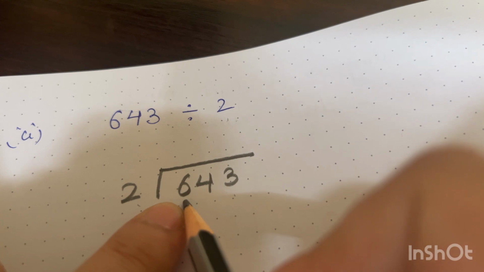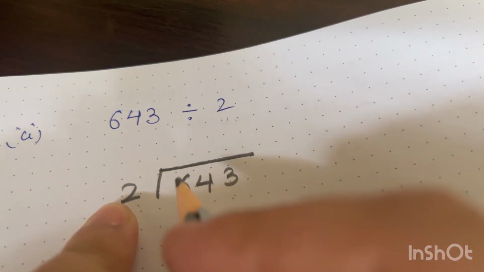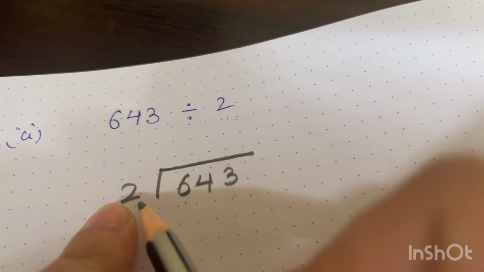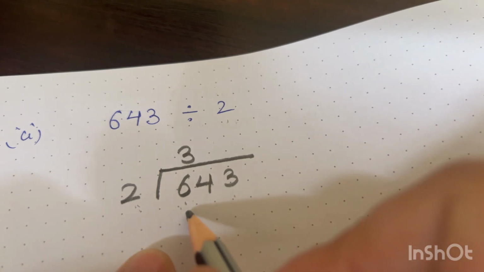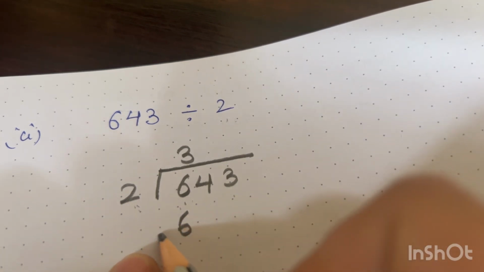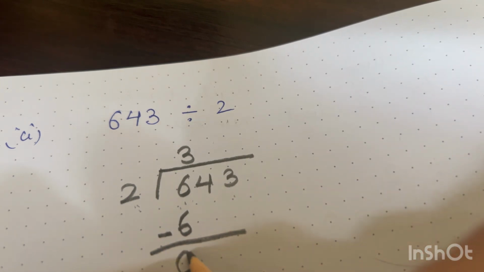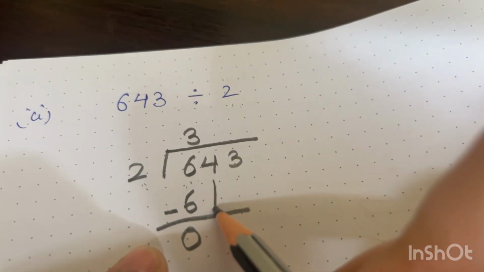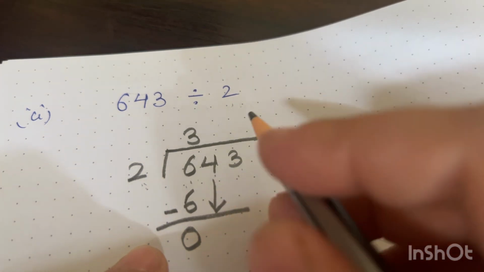We have to think of a number which is close to 6 or less than 6 in the table of 2, and it comes out that 2 3s are 6. So we will write 3 here, and we will write the answer 6 here. We'll put a minus sign, and the answer we'll get is 0 after subtraction. Now we will drop down this number over here. We will take the numbers one by one, not together.